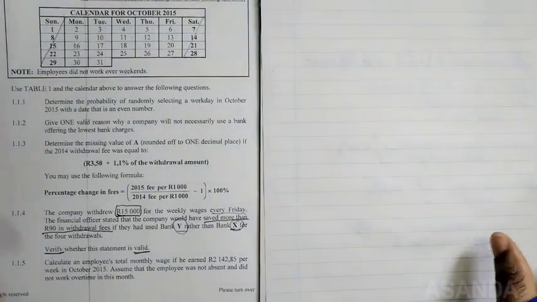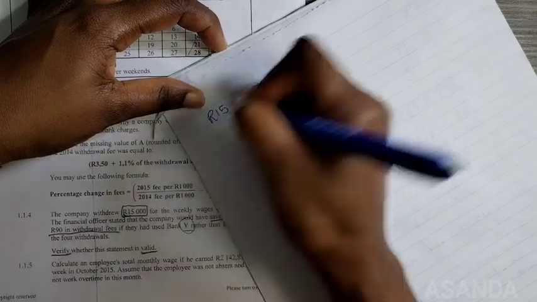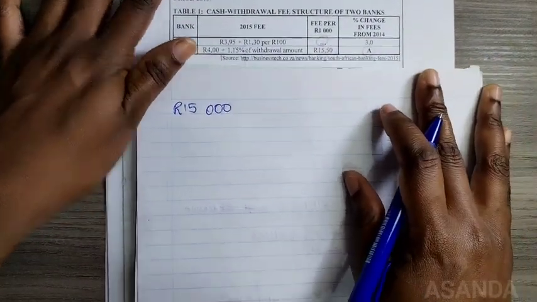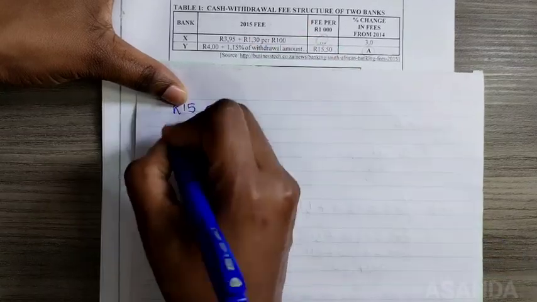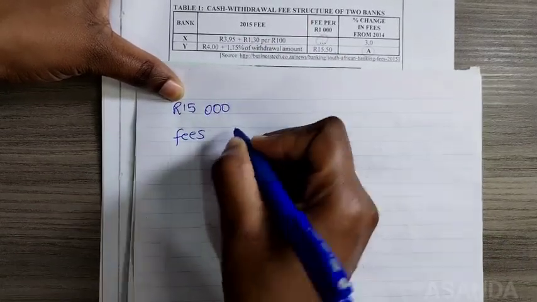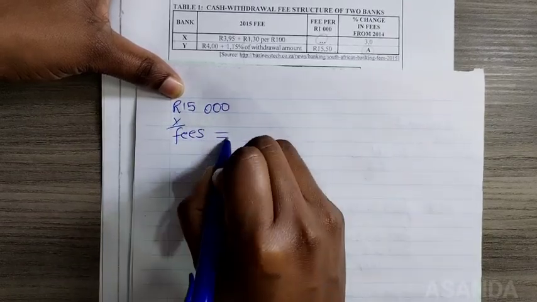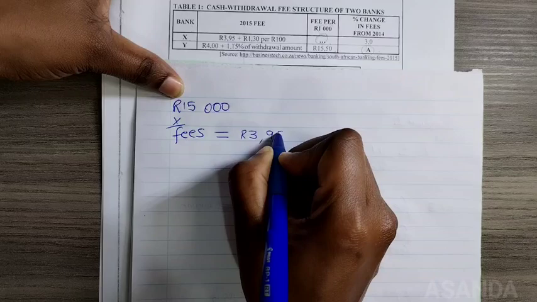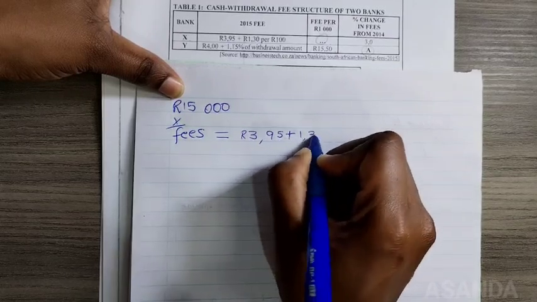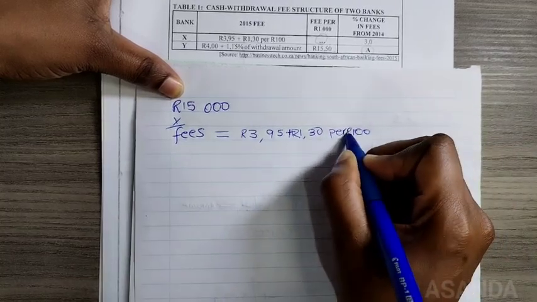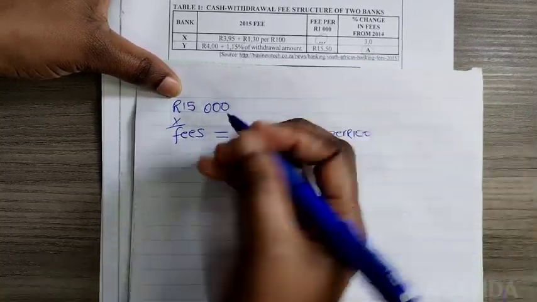Okay, so we're going to calculate for bank X. It's 15,000. I'm going to write the amount right here because I'm going to hide the question. For bank X, we're going to calculate the fees. Fees in bank X is equal to 3 rands and 95 cents plus 1 rand 30 per 100 rand. I like to copy the formula and see it right in front of me.